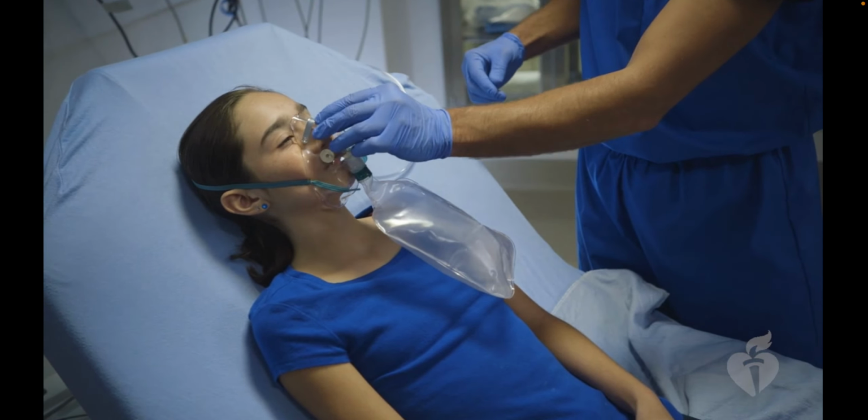No room air is drawn in. Non-rebreathing masks should be used in emergency settings when the patient is breathing spontaneously, but high concentrations of oxygen are required to maintain oxygen saturations.